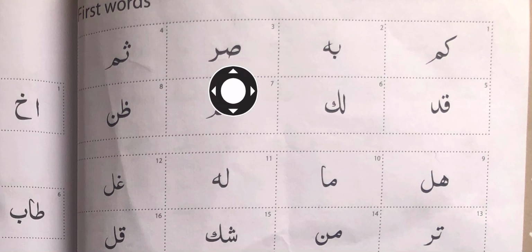Now this letter over here, can anybody tell me what is the sound of this letter? If you recognize it, you will make the correct sound. It is Sod. Full mouth. Sod. And which letter is joining onto it? So we are joining this letter onto which letter?